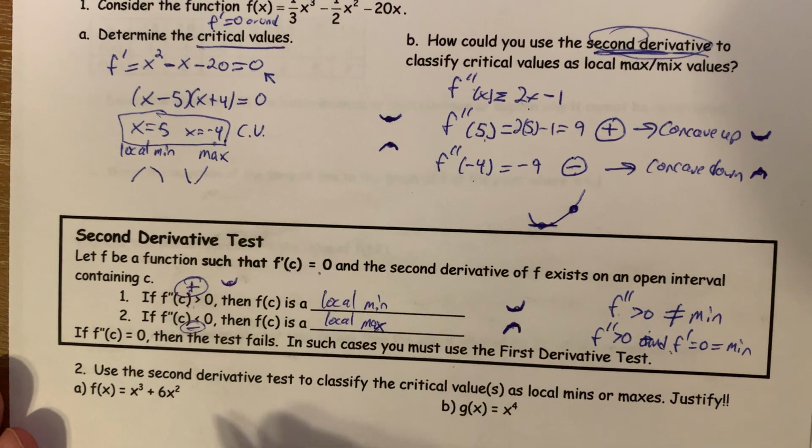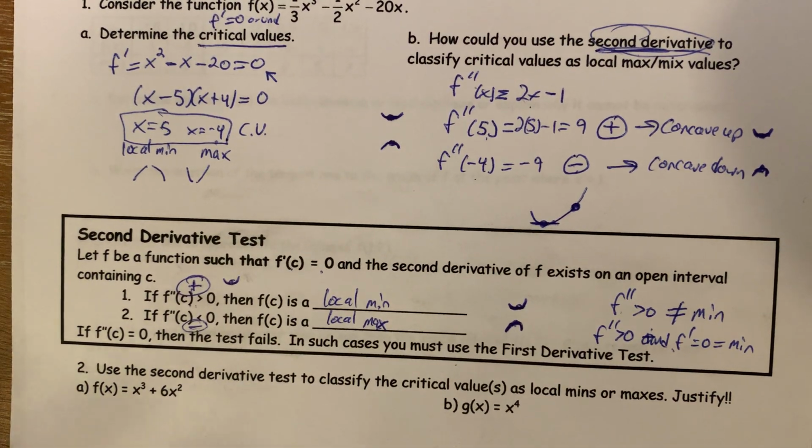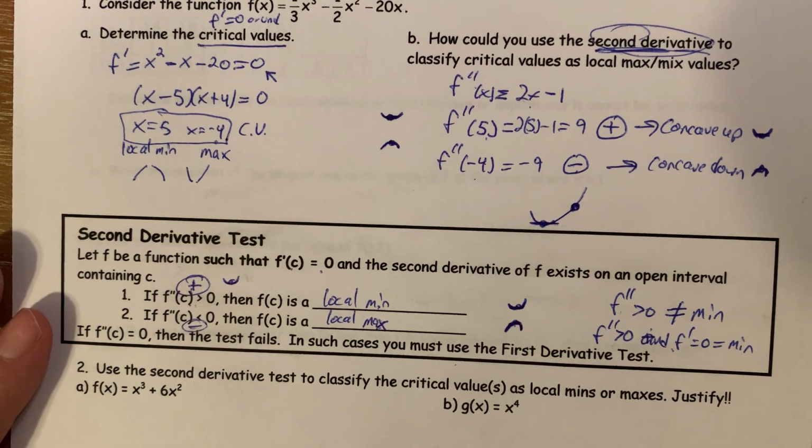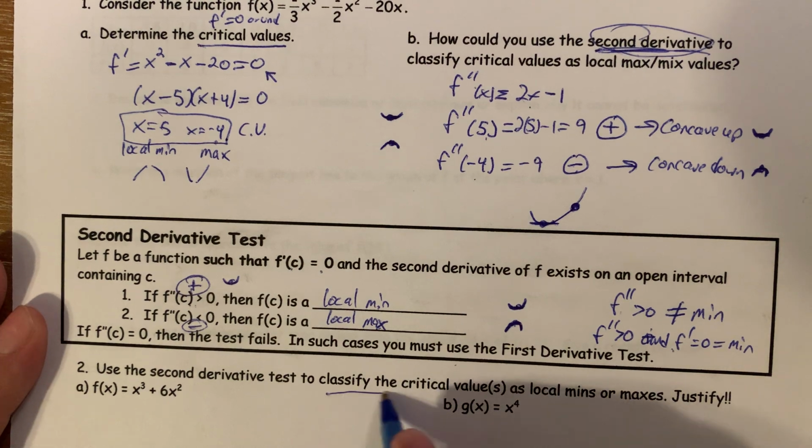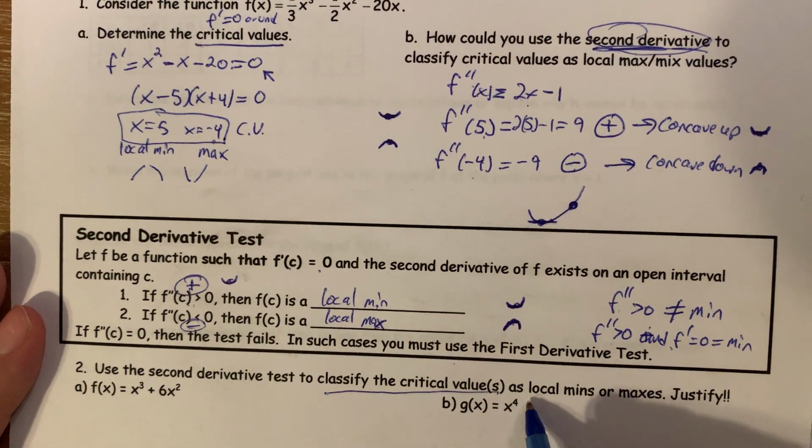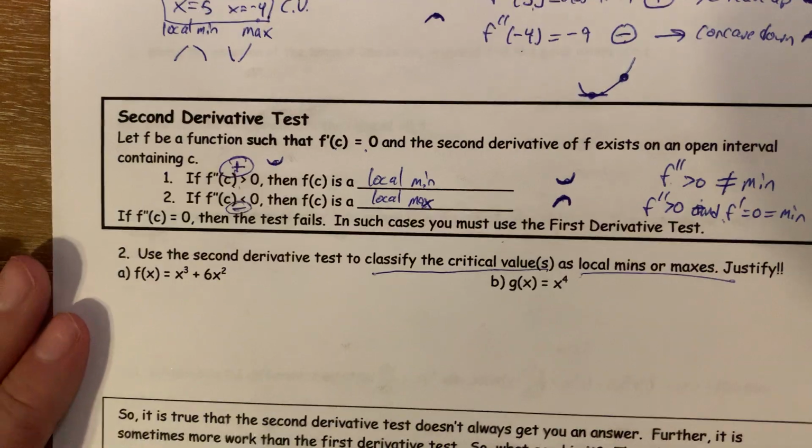All right, so guys, why didn't we just do this the first time? Why did we make sign charts? This seems a lot faster. Well, it turns out that this won't always work, and you'll see that in one of these examples. Go ahead and use the second derivative to classify the critical values. So first, find the critical values, and then classify them as local mins or maxes, and justify.